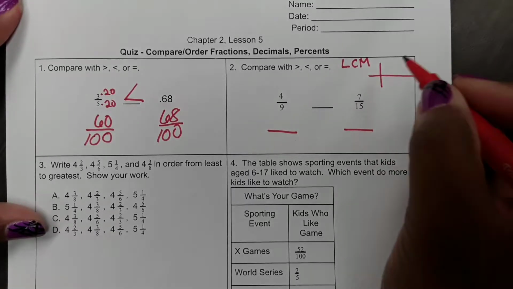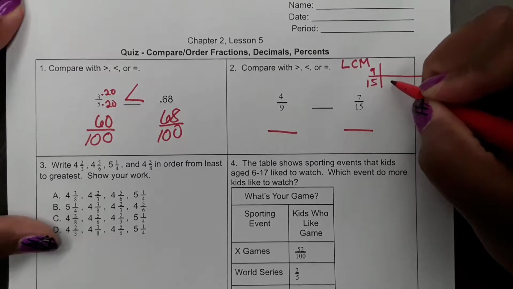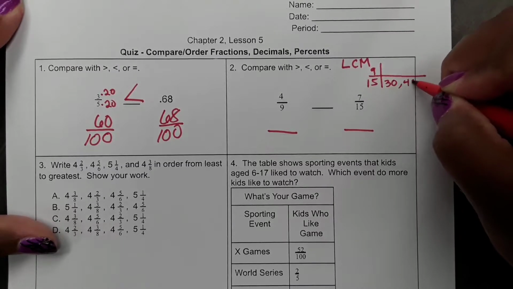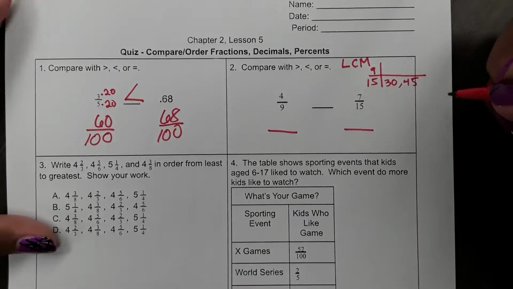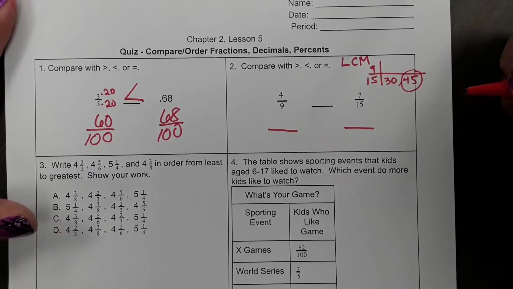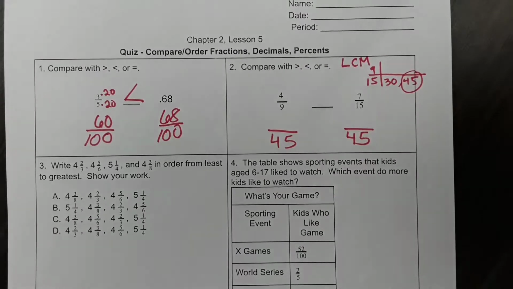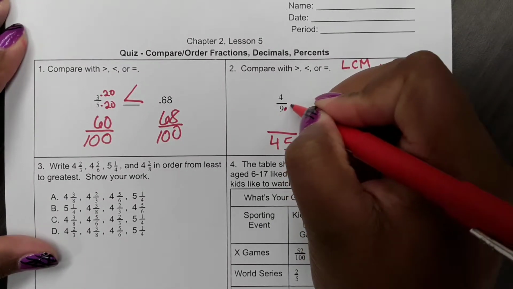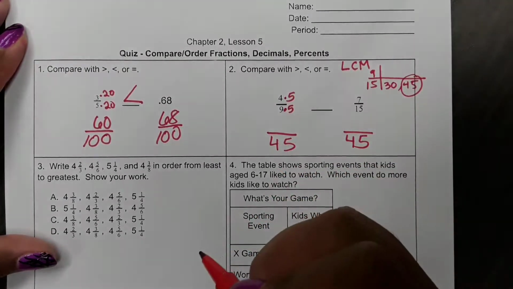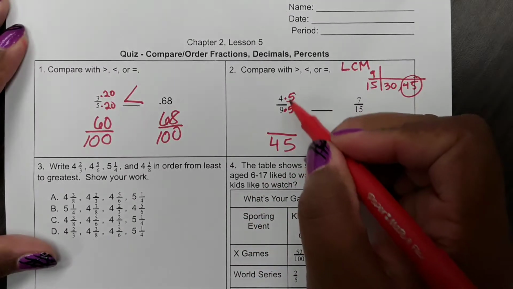So looking at LCM, we have 15, we have 9. 15, my next one would be 30, then we have 45. For 9, I know 9 goes evenly into 45, so my least common multiple would be 45. I'm going to use 45 as their common denominator. So now I just have to figure out 9 times what gives me 45? It is 5. So I'm going to do the same thing on top because I want to make equivalent ratios, meaning they're equal to each other. So I have to keep it balanced.